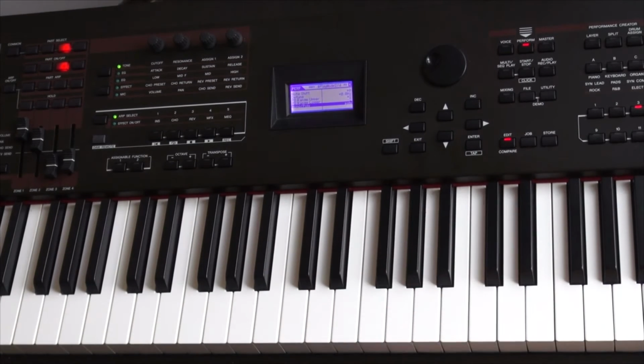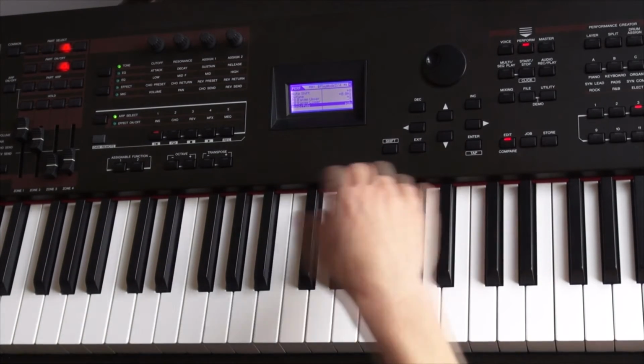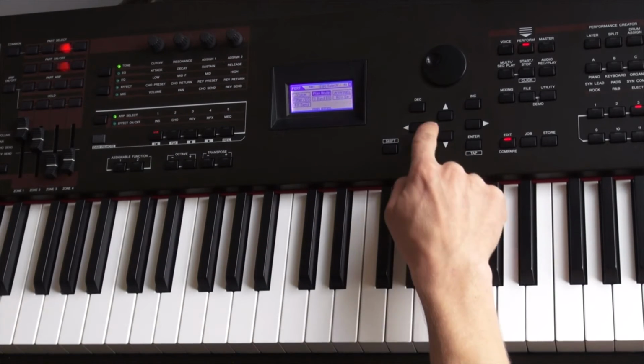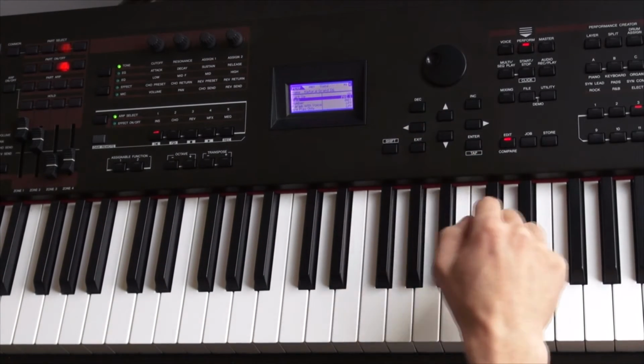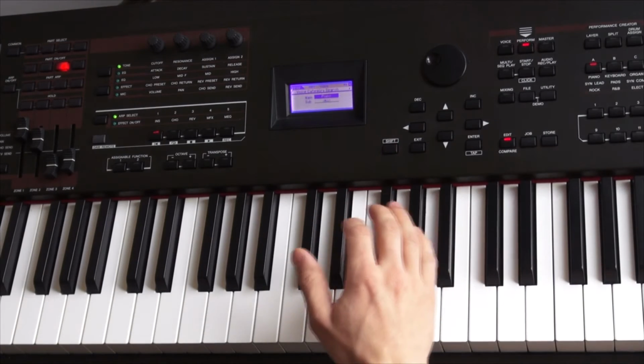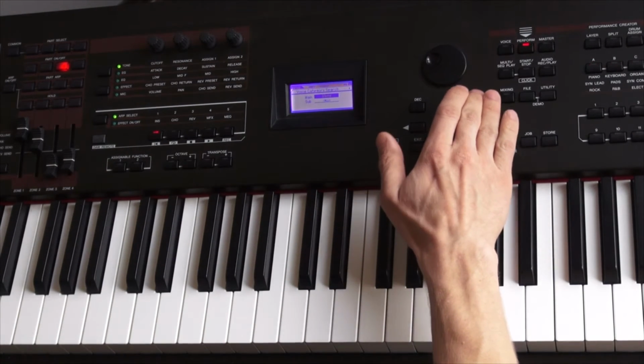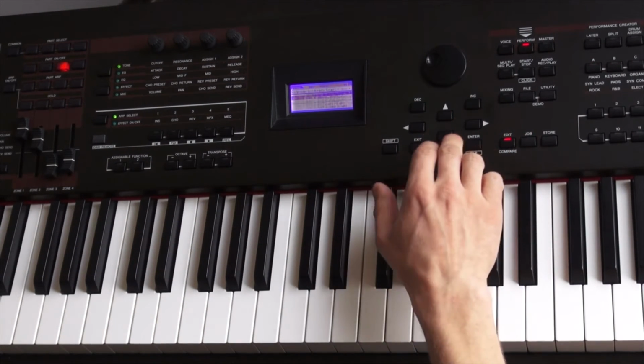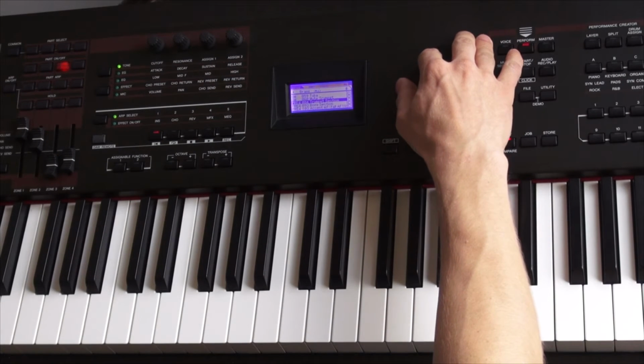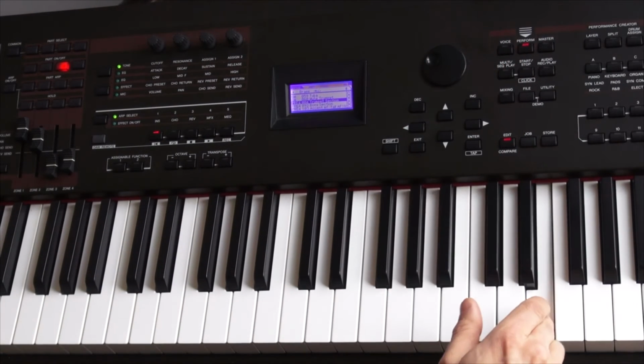Okay. And then we want to change our voice. So we'll go into the voice, whoops. And we do our selections through the category search, and we want to add some brass and a section. Let's go. Oh yeah.